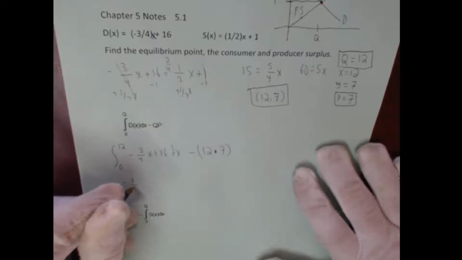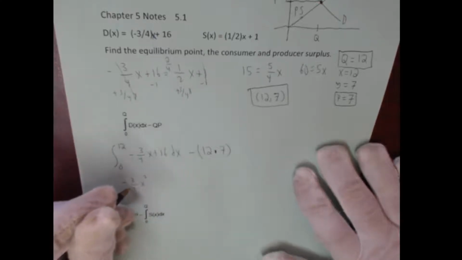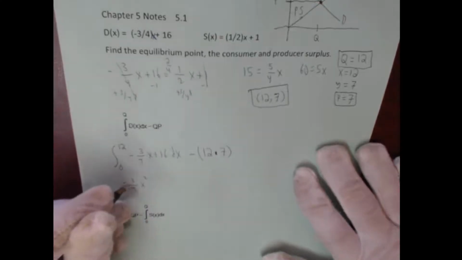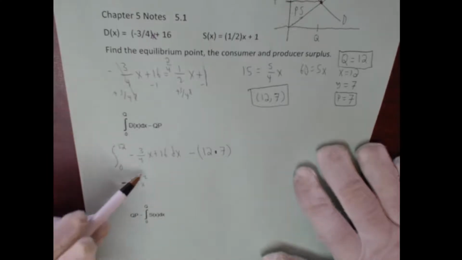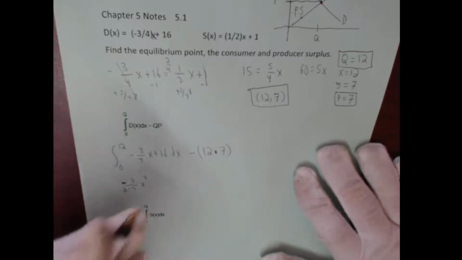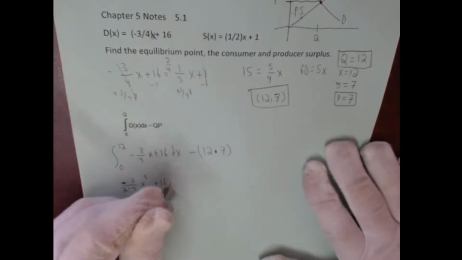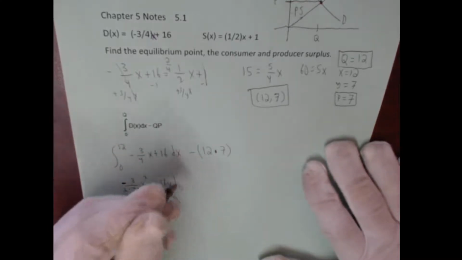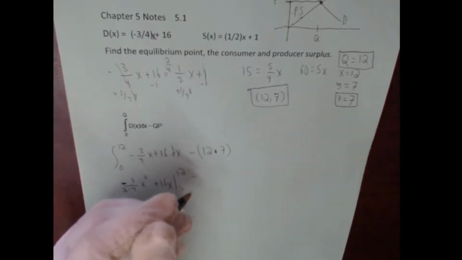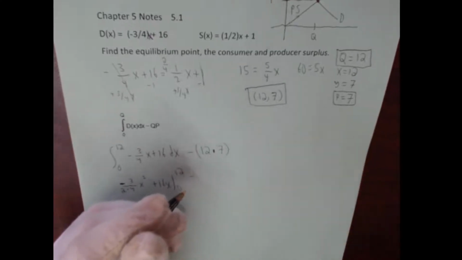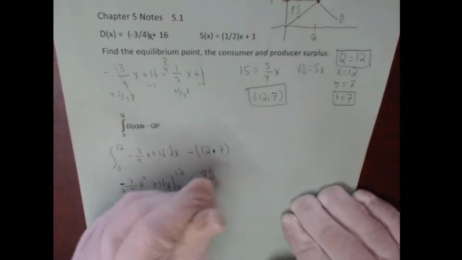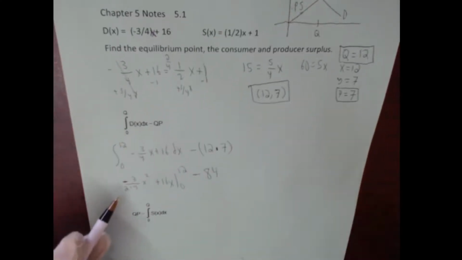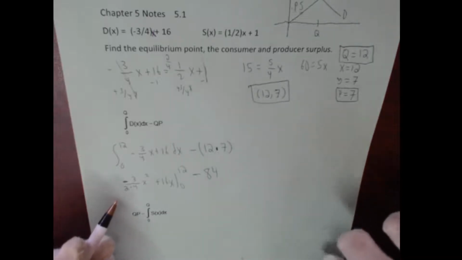So that's going to be negative 3/4 x squared over 2, right? So if you take the derivative of this, the 2 would come down, cancel that 2, and we'd get negative 3/4 x plus 16x. That would evaluate from 0 to 12, and then that'll be minus 12 times 7, which I believe is 84, but I better check just in case. Yes, 84. So hopefully by now you're used to doing these integrals. If you have a question on how I did it, let me know.